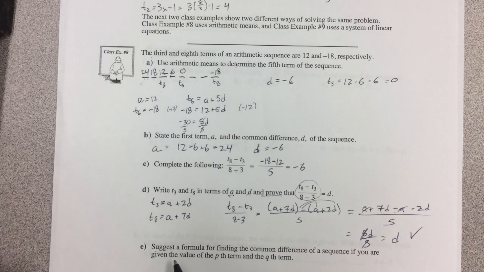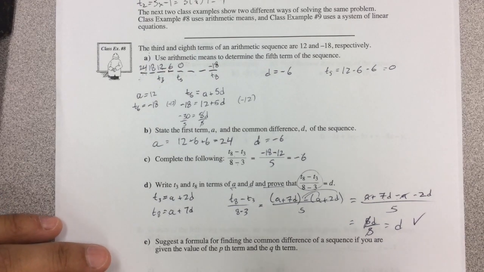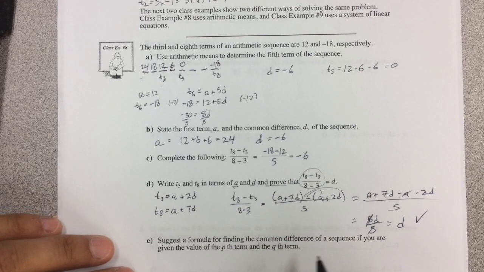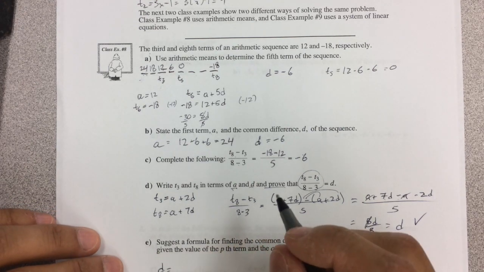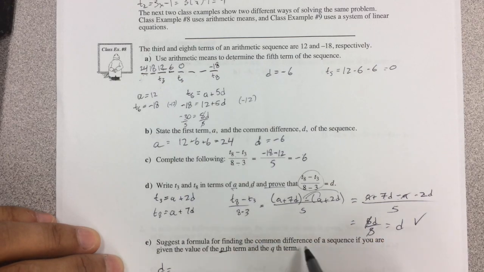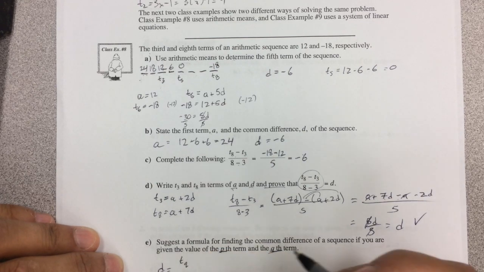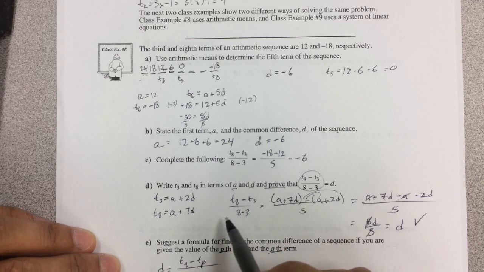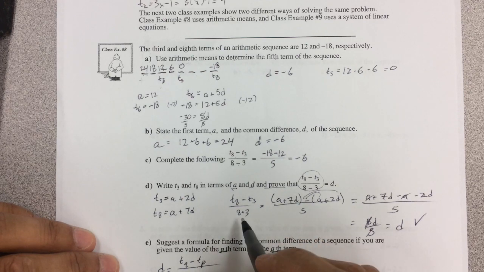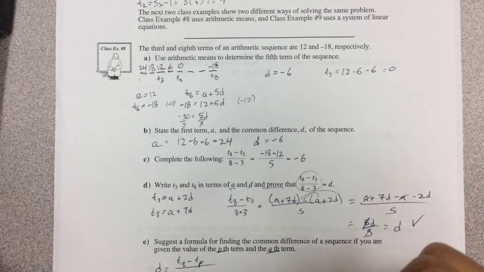Next, we want to suggest a formula for finding the common difference of a sequence if you are given the value of the pth term and the qth term, so any term. So we could say that if we're given any value, p and q, p would be the first term that we're looking at, q would be whatever term comes after. And so we could say that tq, or the qth term, minus tp, the pth term, is going to be equal to q minus p, just like we did up here, right? So if q is equal to 8, p is equal to 3, then q and p must equal 8 and 3. So this is going to be a general formula that we can use.